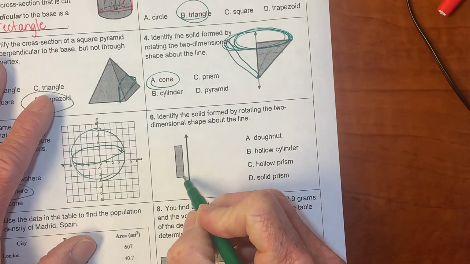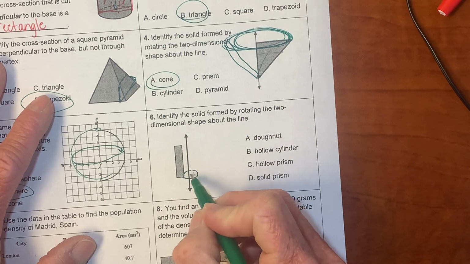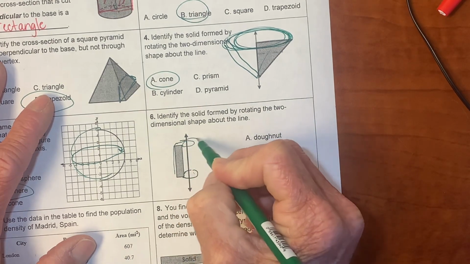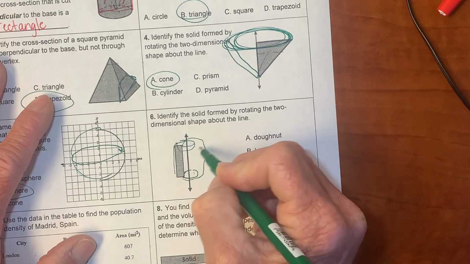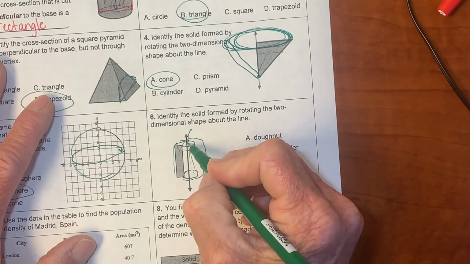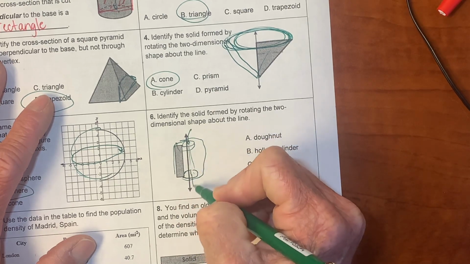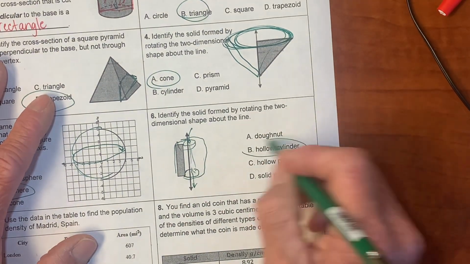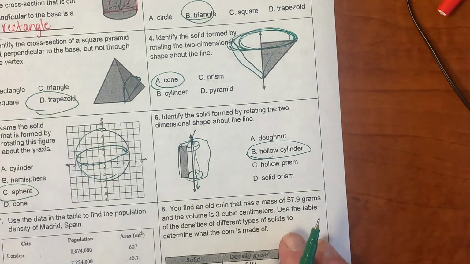In this case, if you rotate this rectangle, it's not touching the axis, so it leaves some type of separation. So you end up with a cylinder that has a hole in it. It's kind of like a roll of paper towels or something. So this would be a hollow cylinder.